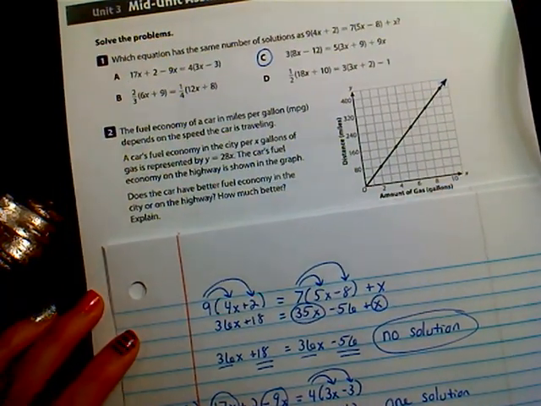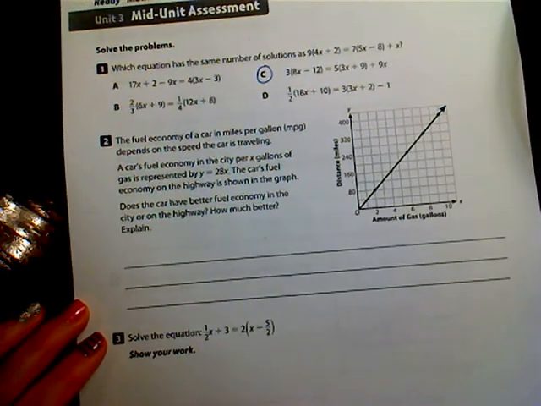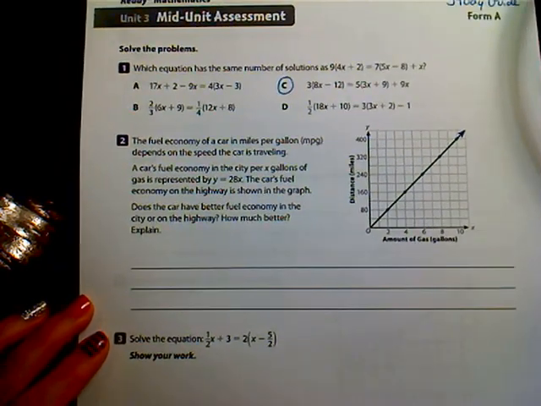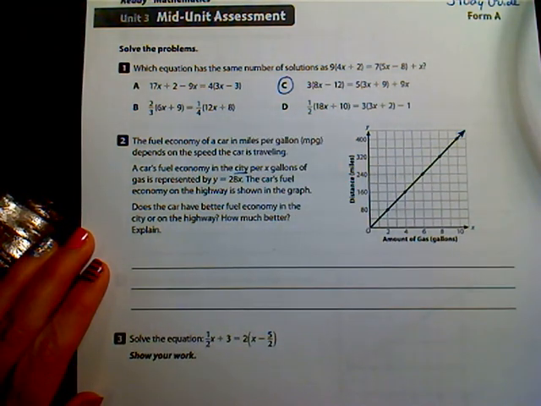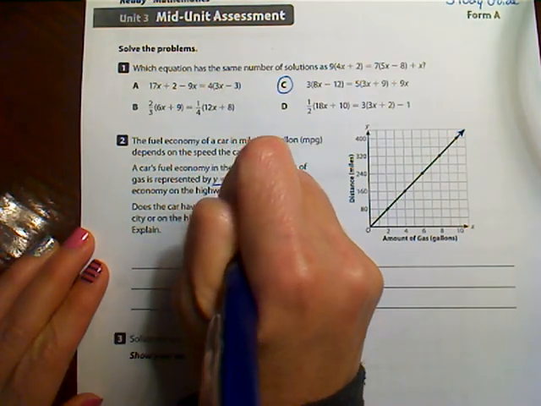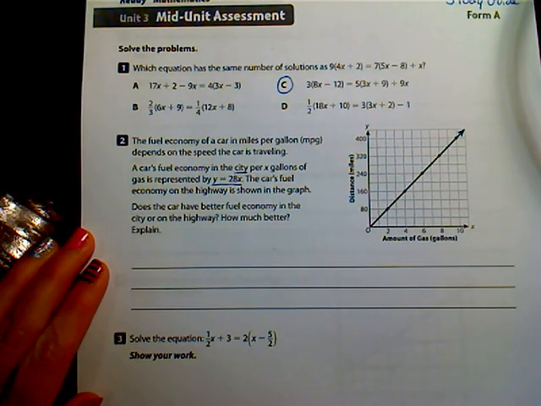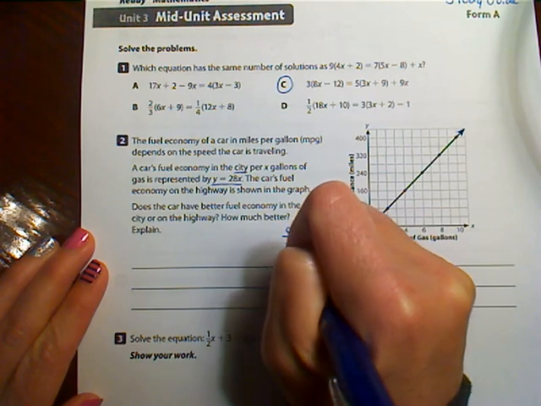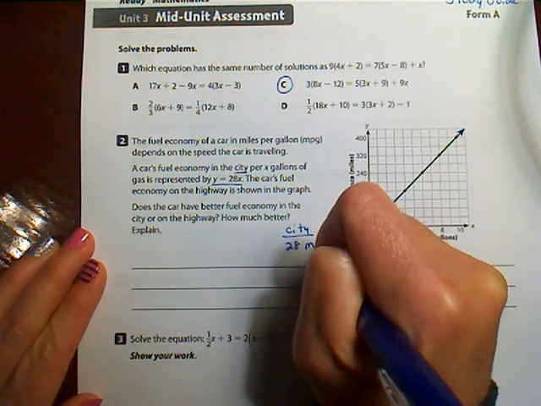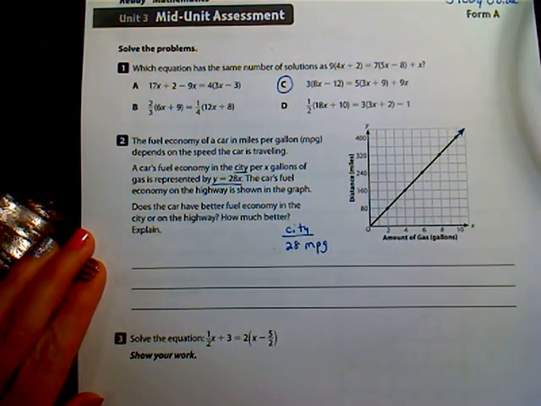Number 2 is a bit wordy, and we can get lost in translation. The fuel economy of a car in miles per gallon depends on the speed of the car it's traveling. A car's fuel economy in the city per X gallons of gas is represented by this. So that is the city. That means in the city, in your car, you're doing 28 miles per gallon.